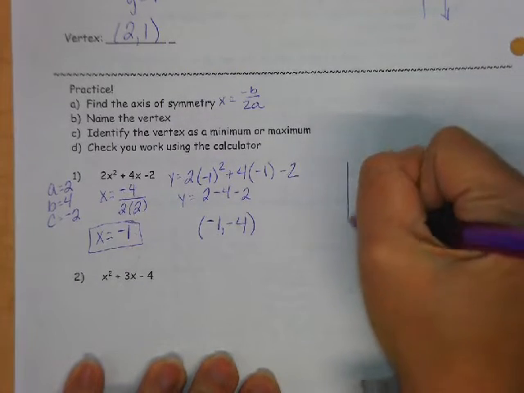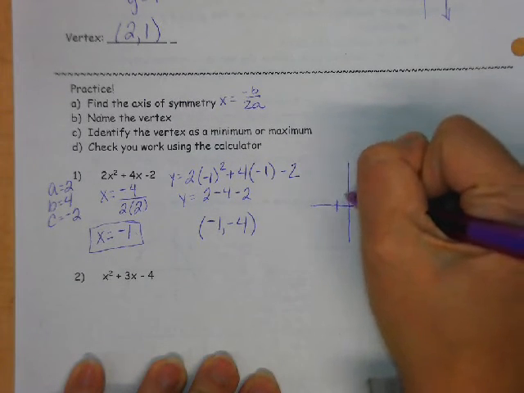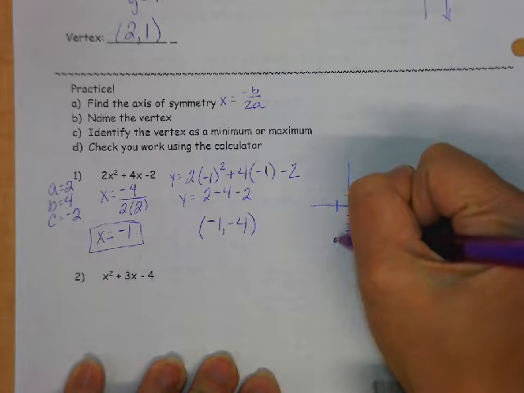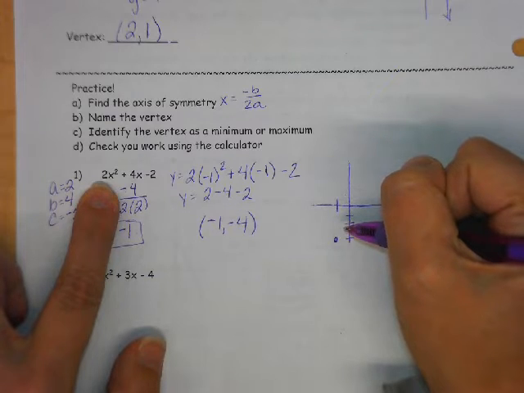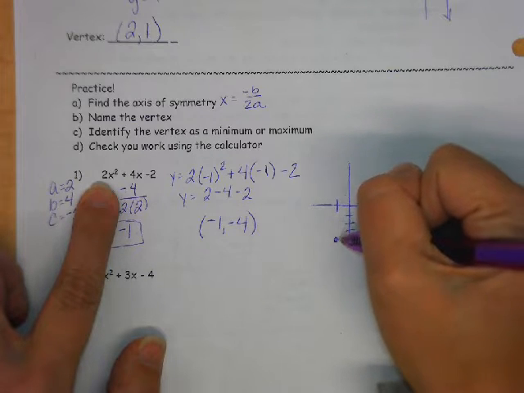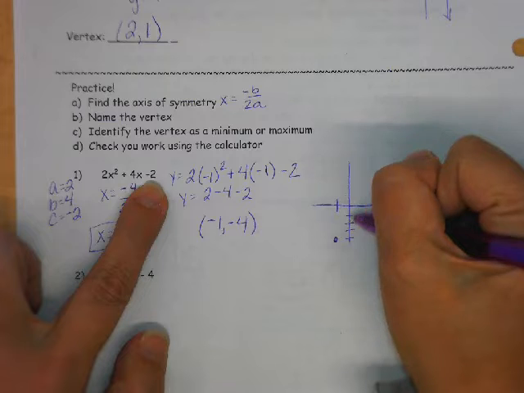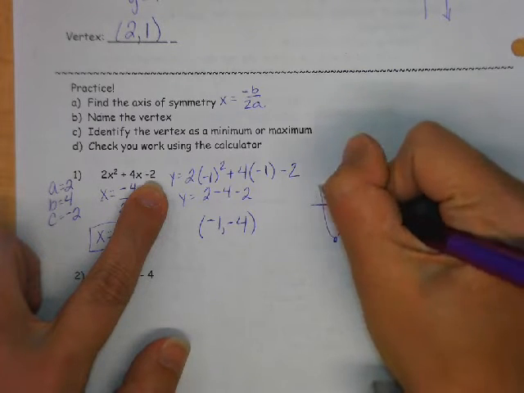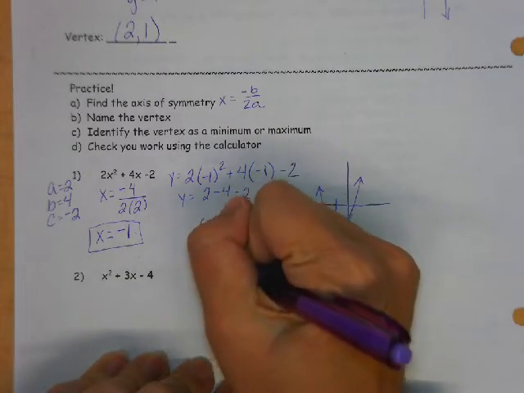So we could even sketch this if we wanted. We would say negative 1, 1, 2, 3, 4. Is this a min or a max? Look at your A value. Well, let's do this. This is our y-intercept, right? 0, negative 2. So if it's there, I know I'm doing this. So this is a min vertex.